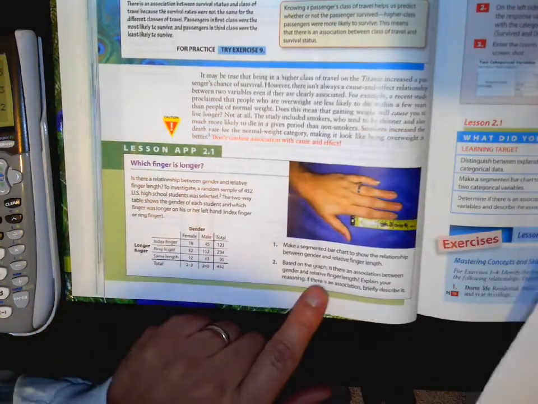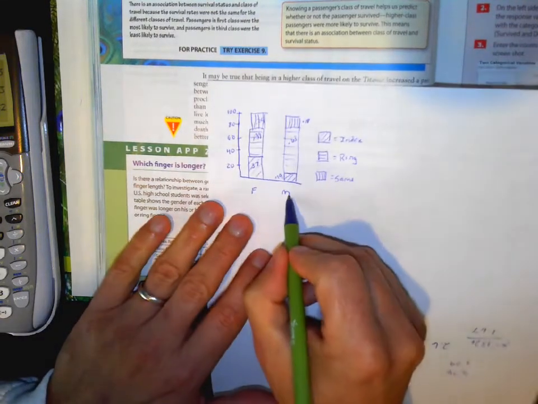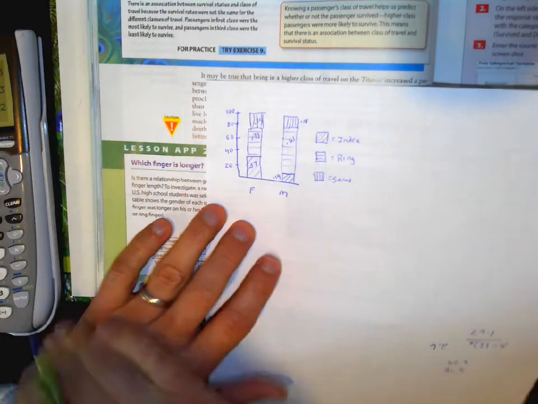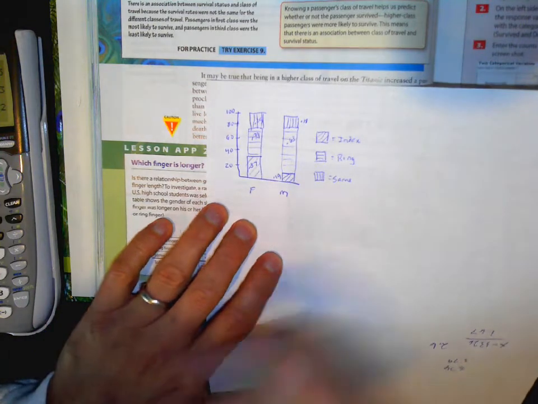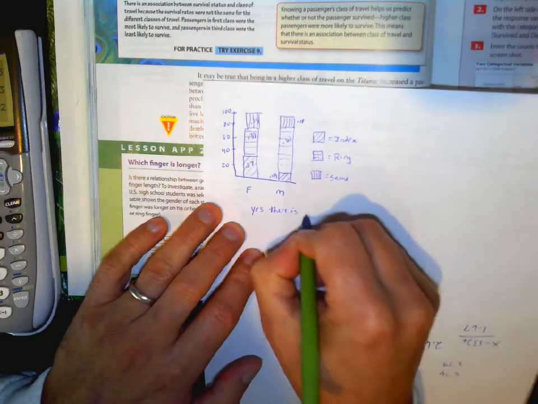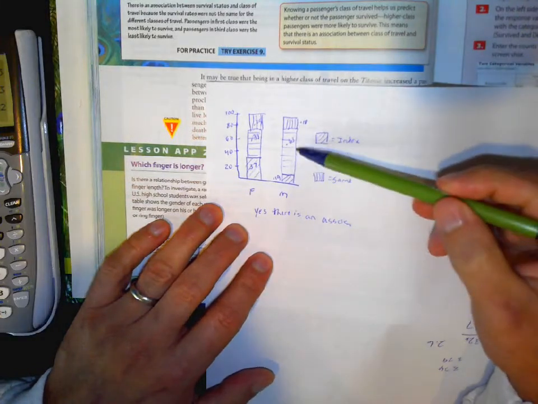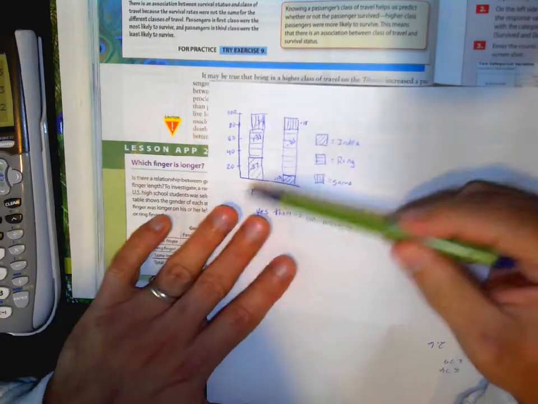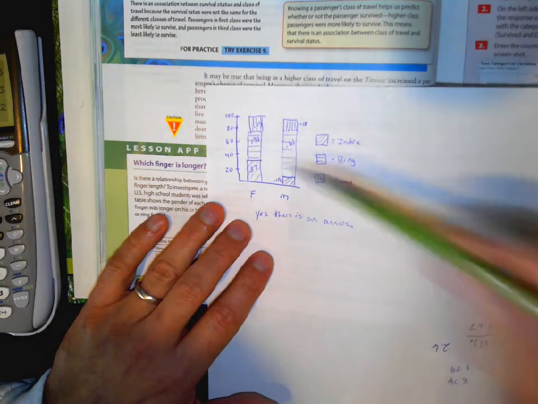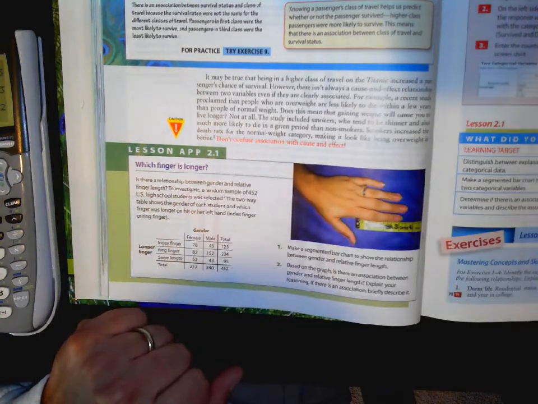Number 2, is there an association between gender and finger length? Okay, does knowing that somebody's a male or a female have an impact on the results of which one's bigger? So yes, there is an association. Okay, knowing that somebody's a male, they have a higher probability of having their ring finger longer than their index finger. Okay, so they're not the same percentages. Okay, so that is what we did here in section 2.1.